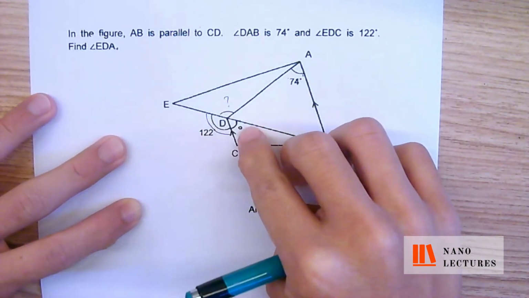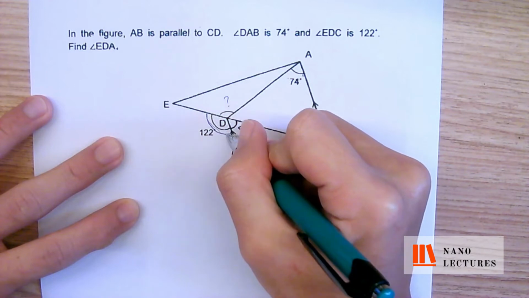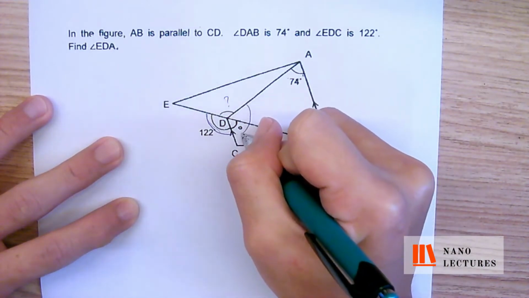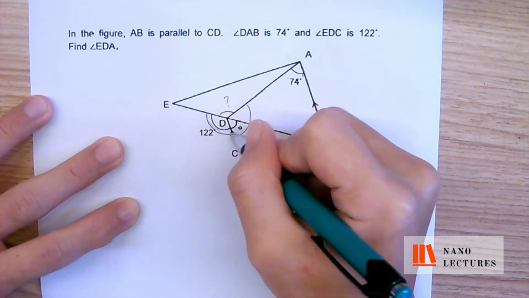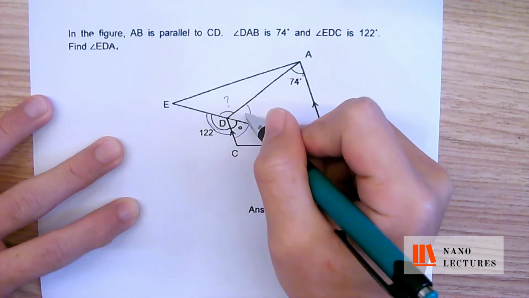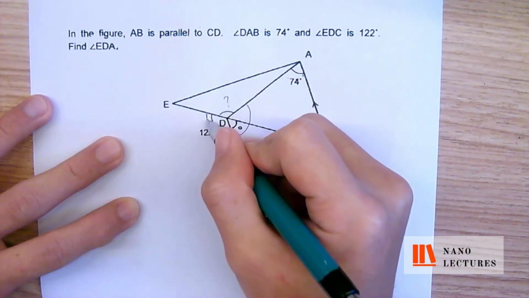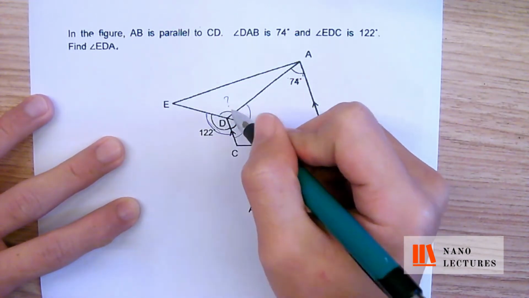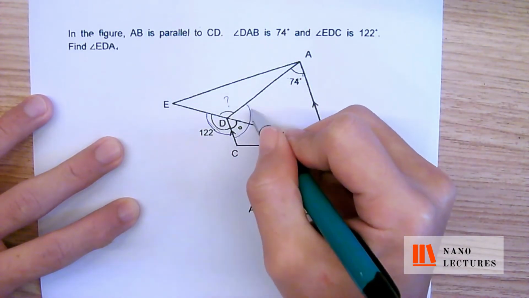So let's try to strategize. In order to find this one, I need to find this one and I need to find this one. Because angles at a point add up together to 360 degrees. So as long as we can take 360 degrees minus this 122 and minus this angle, we will be able to find this one. So the only thing that we're missing is actually this. So how do you find this one?